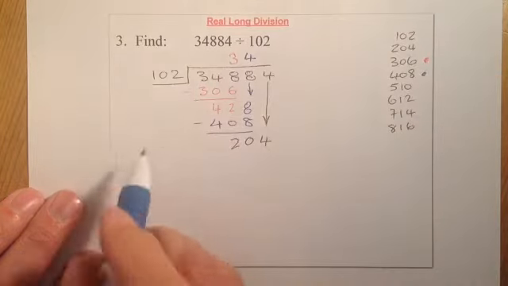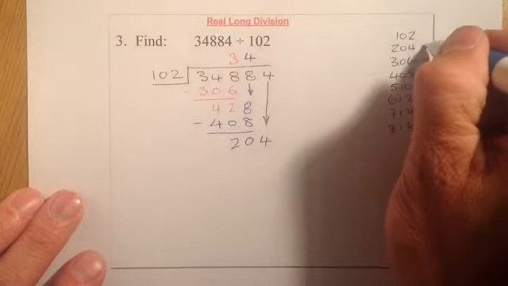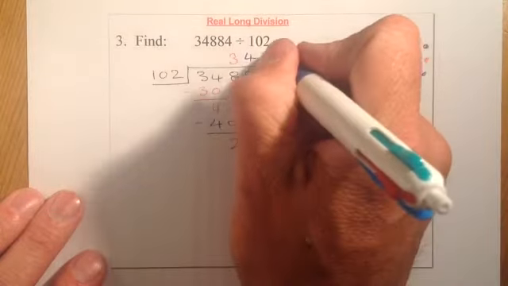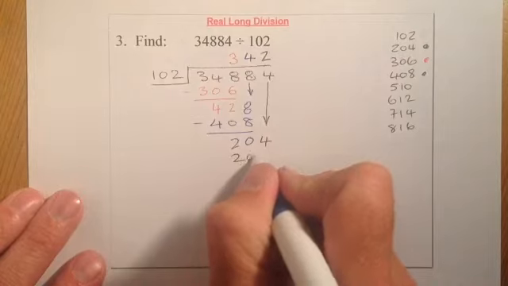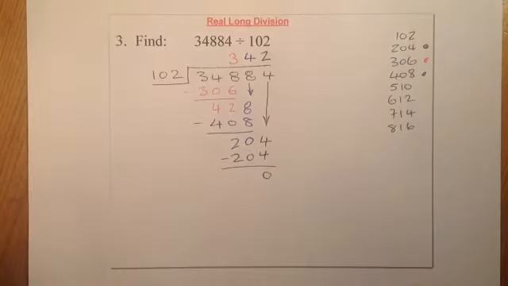So I've got 204 divided by 102. I've already done the times table over here, so I'm just going to use that one. It's going to be a 2. It's going to be 204, and when I subtract that, I've got 0 as a remainder, so I don't need to then add on a decimal to work forward from there. And that would be my final answer, 342.